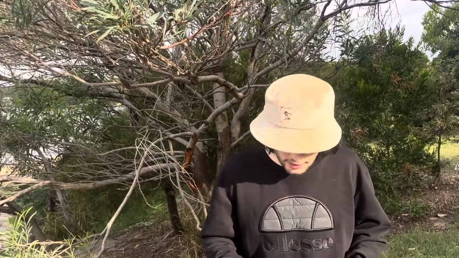Our second last native today is the Melaleuca ericifolia. This is also commonly known as the swamp paperbark. Now it is part of the Myrtaceae family, or the myrtle family. So the swamp paperbark here today usually grows in swampy areas, which is where we are today. It is native to southeastern Australia.